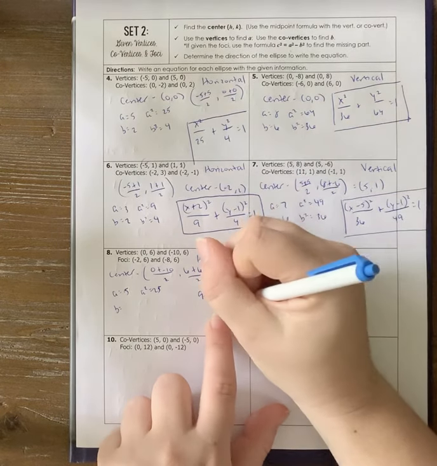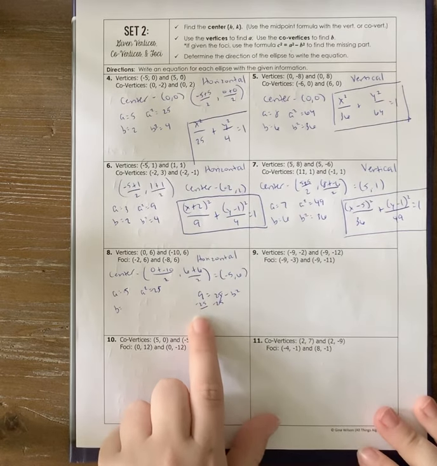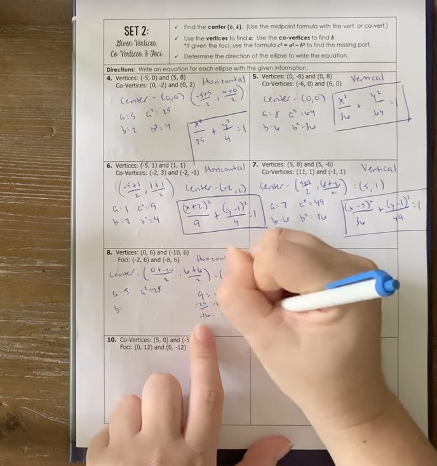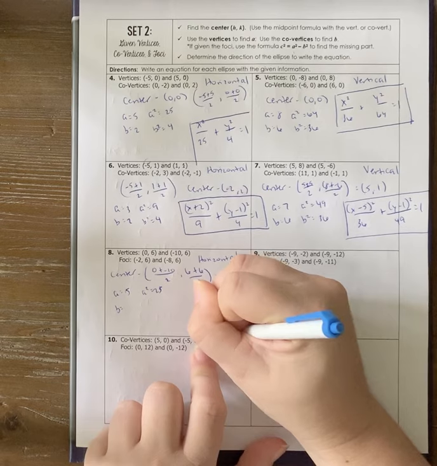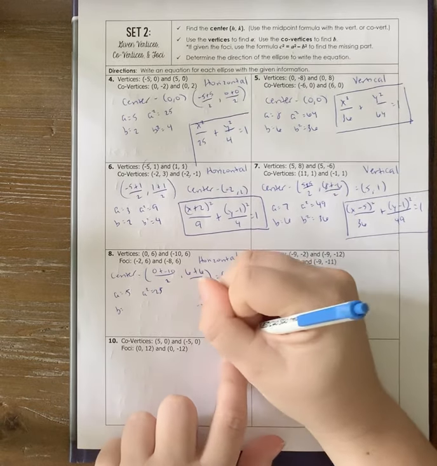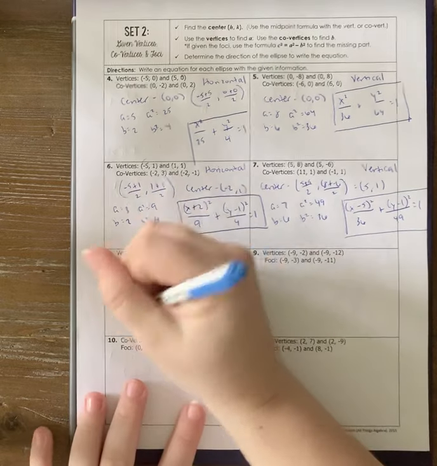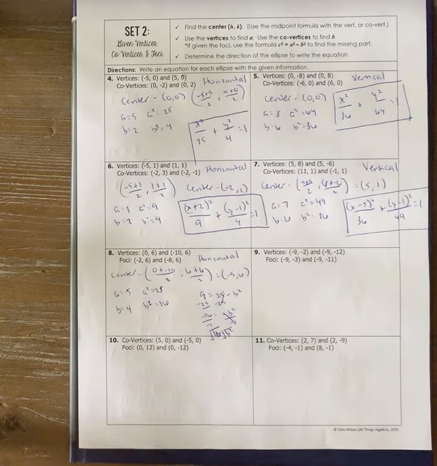Okay, so first we got to subtract 25 over. So 9 minus 25 is -16. Then divide both sides by -1. So 16 equals b squared. Then take the square root of both sides. So our b is going to be 4. Our b squared is 16.